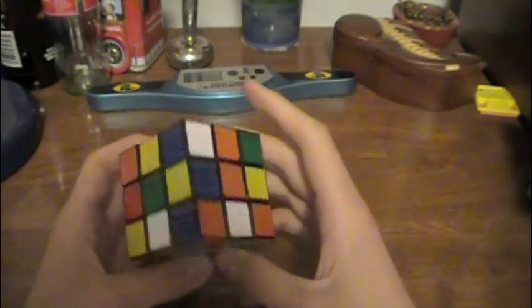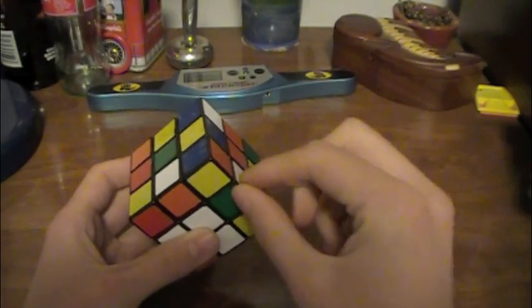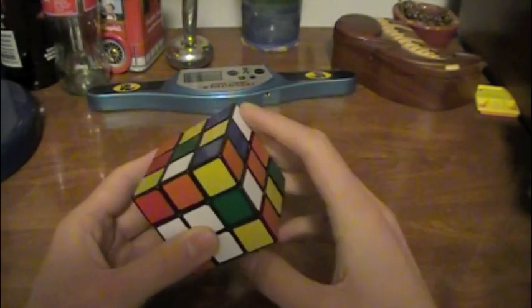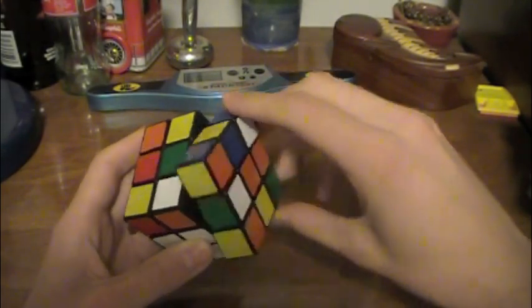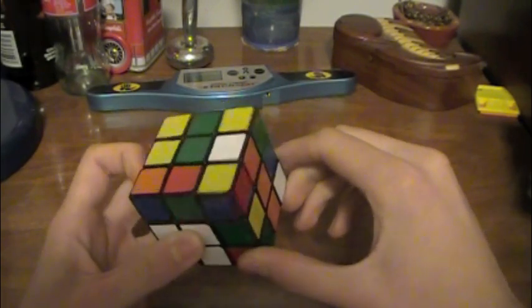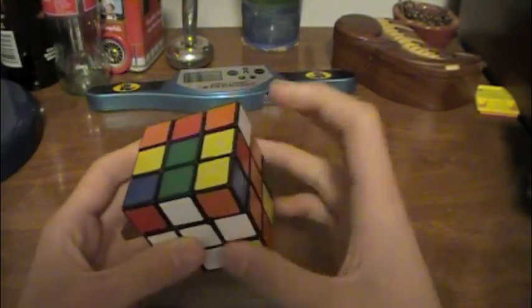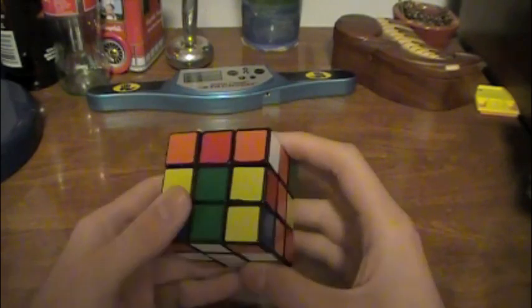Another easy case is one where this needs to go over here, and this needs to go over here, and they're both misoriented. You do R, F prime, R prime, F2, and they're both solved.